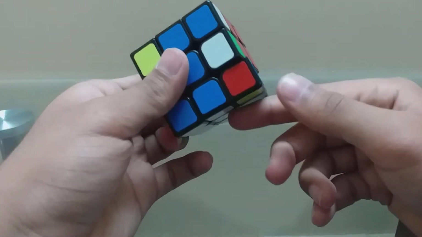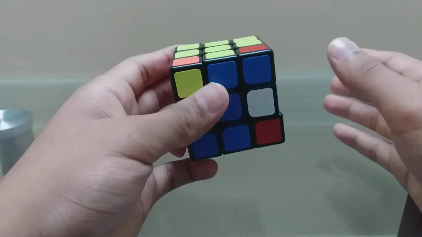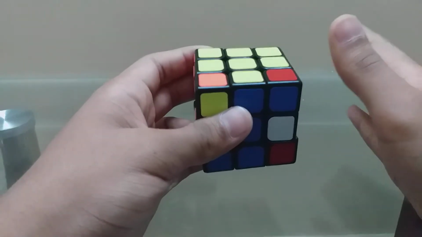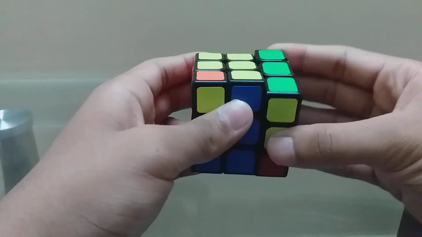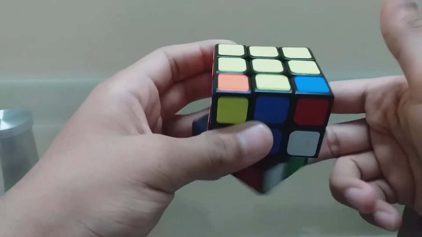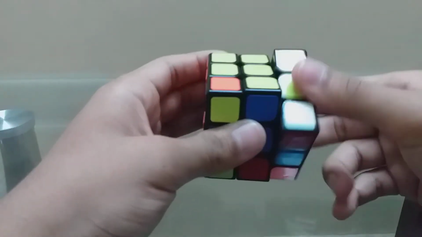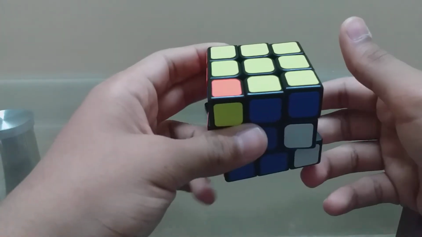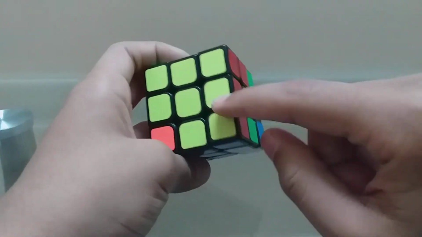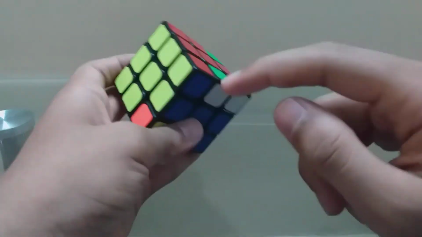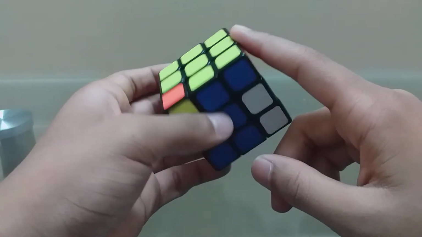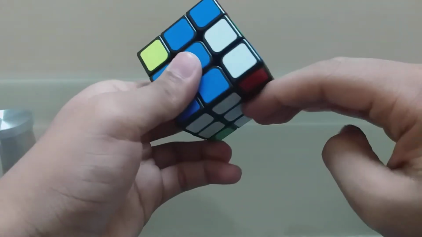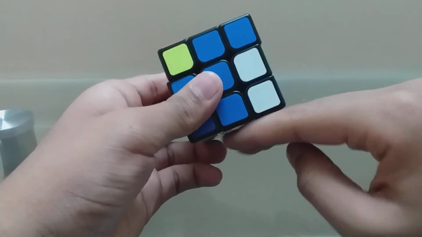Now don't worry about the last layer, or the first layer, it will get completed by itself. Now again keep on doing R prime D prime R D, R prime D prime R D, R prime D prime R D. Okay, so now you can see that the yellow is now on top and the piece is now completed. So don't worry about the first layer, it will get completed by itself, don't worry.